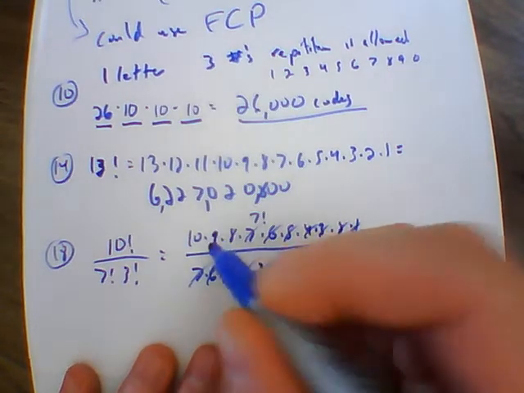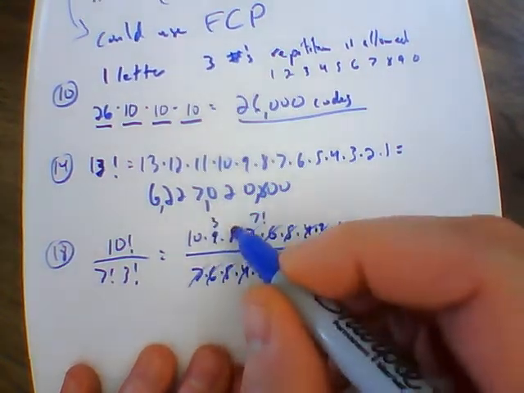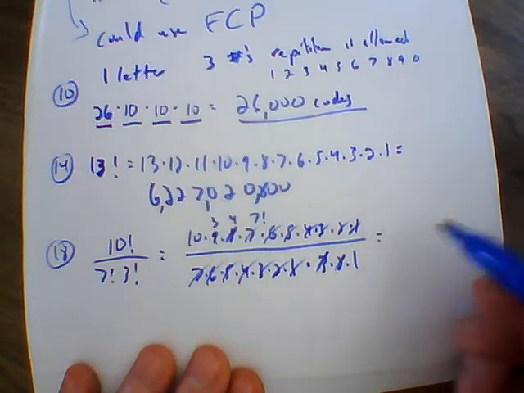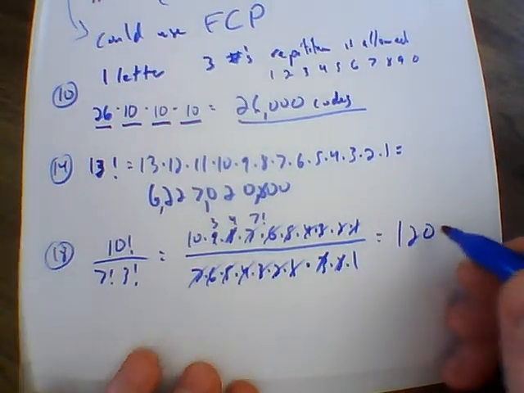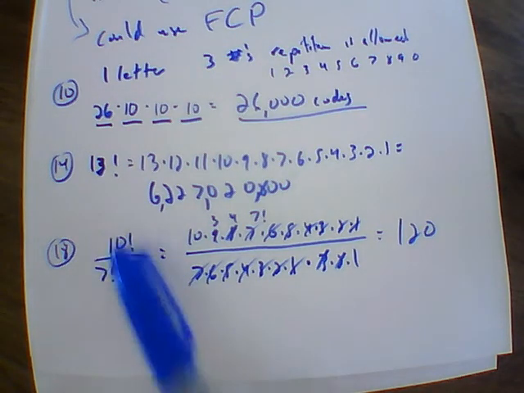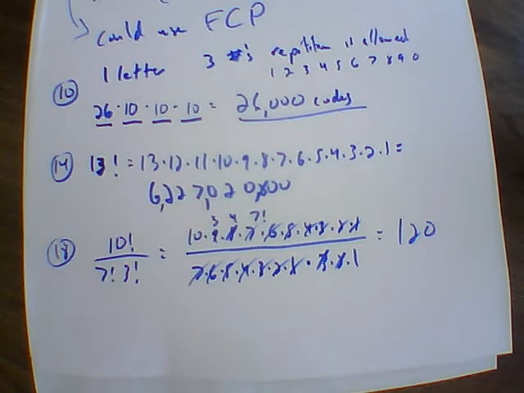Well, I can cancel a 3 off. I can cancel a 2 off. So if you notice, I have 10 times 3 times 4, which is 120. The other way is we could have typed this into our calculator with those factorials and worked that way with it and been fine.